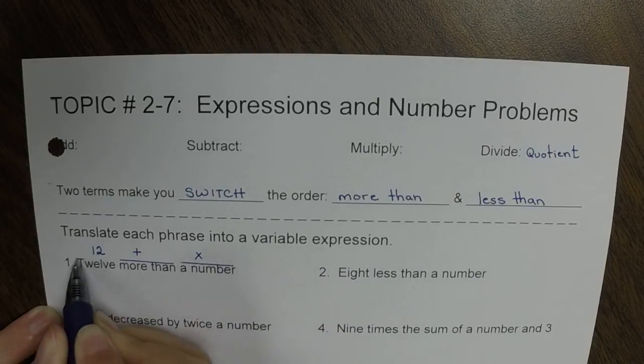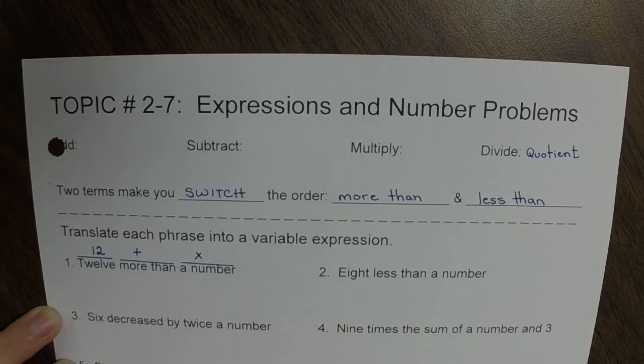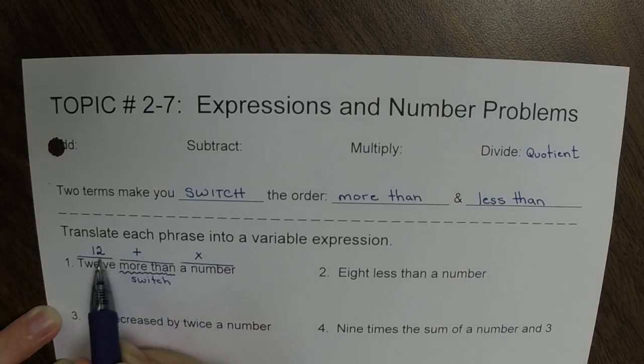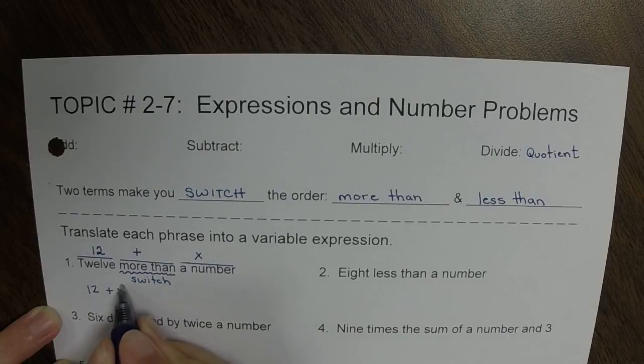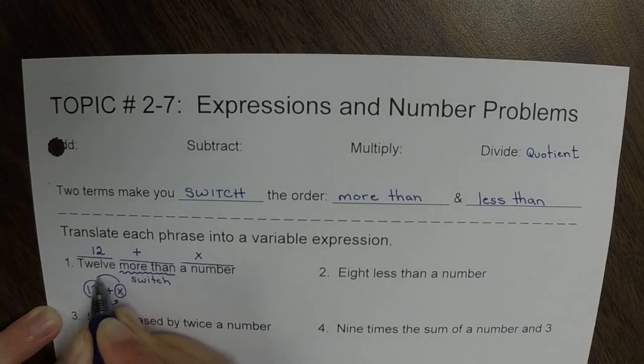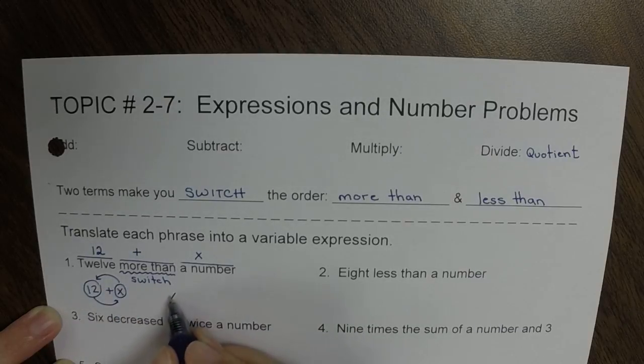This was more than, this was 12. But more than is one of those ones that you should have highlighted. This is a switch word. It's 12 more than whatever this number is. So that means we have to know what this number is first and then add 12 to it. So originally this would be 12 plus x. But because it's a switch word, we're going to take the two pieces that are on the sides and they're going to switch places. So this would actually be x plus 12 as an answer.